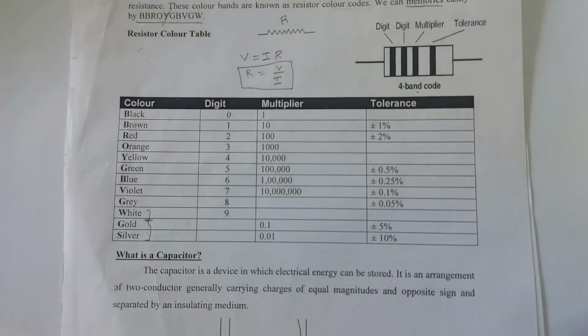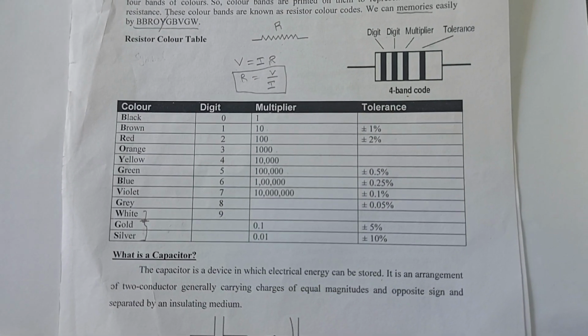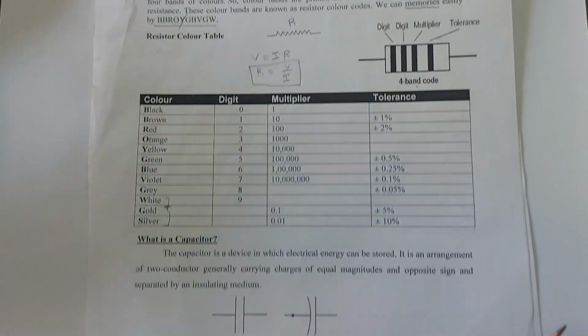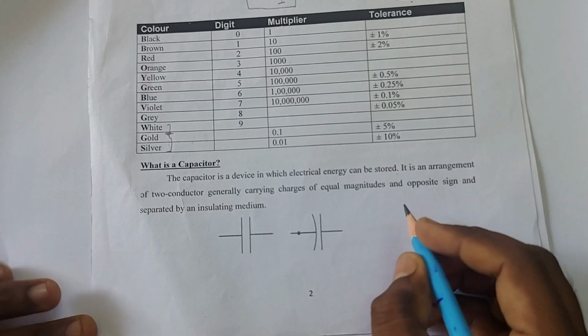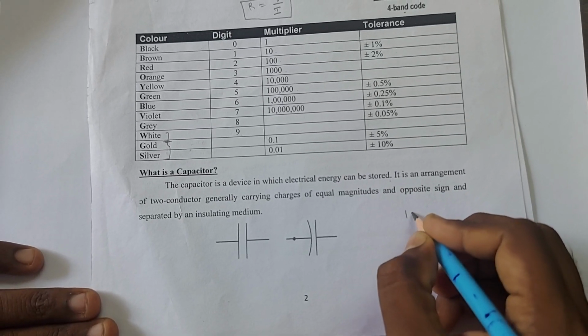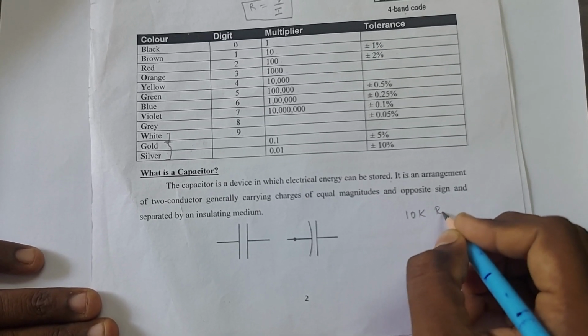Now we are going to look at how the resistance value can be measured. For example, we are going to measure the value of 10K. What color code is required for a 10K resistance?